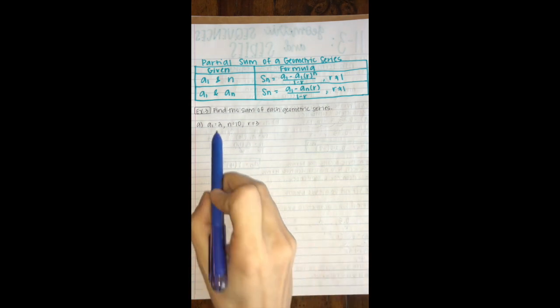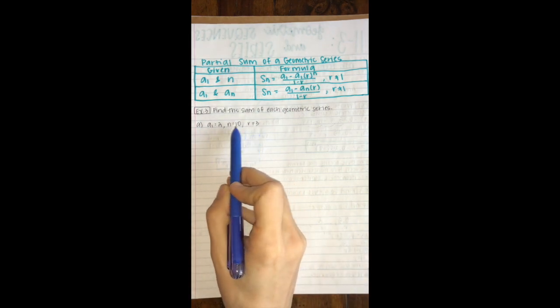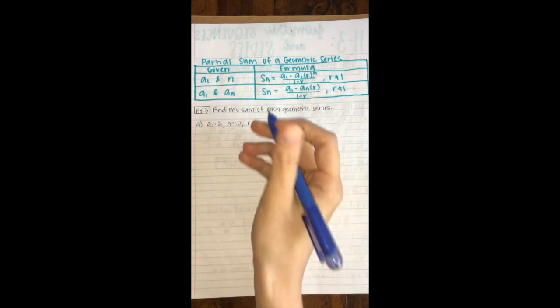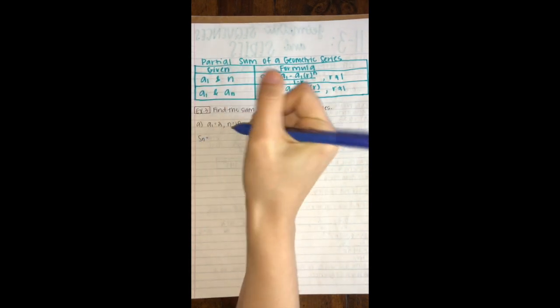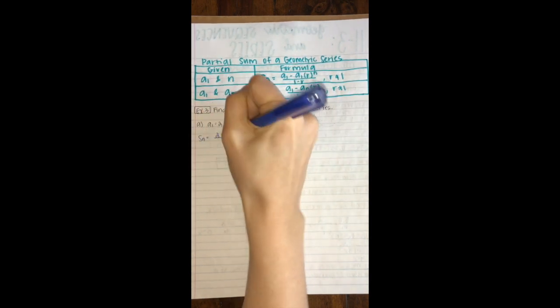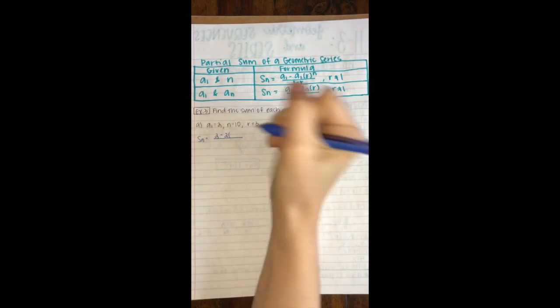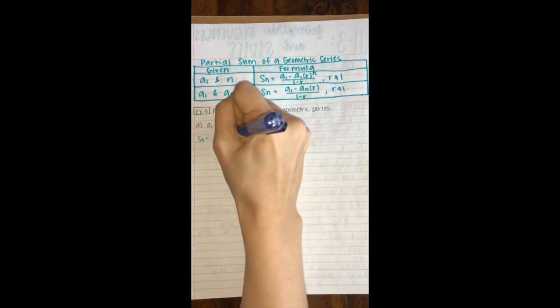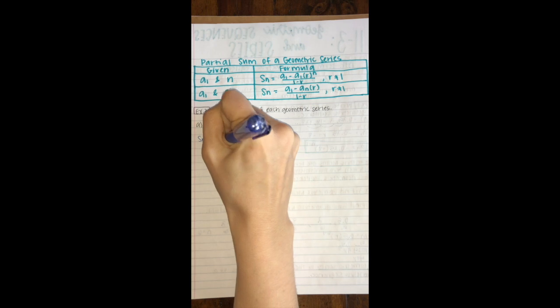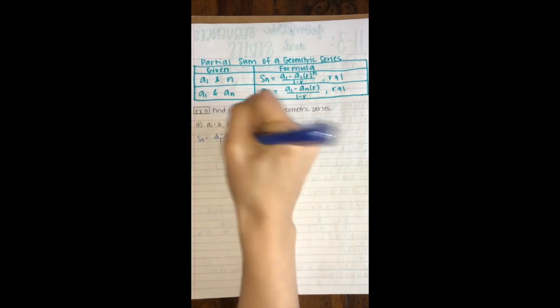So for our first example, we're going to be finding the sum of the geometric series, and we have A1 is 2, N is 10, and R is 3. Since we know N, we're going to choose to use that top formula. So we're going to plug in SN equals, we have A1, which is 2, minus A1, 2, times R, 3, raised to the N, 10, over 1 minus R, 3.